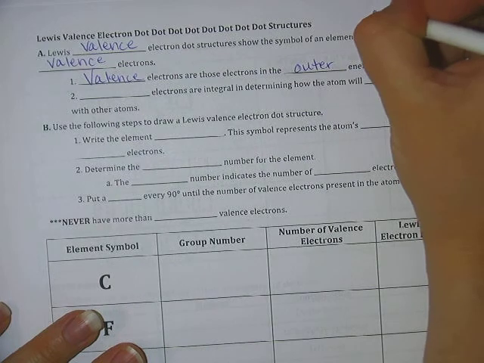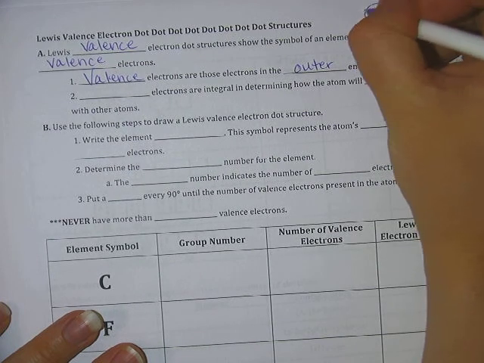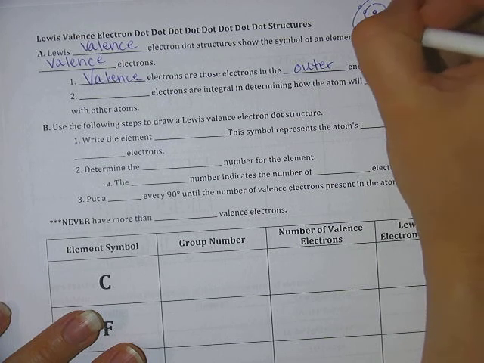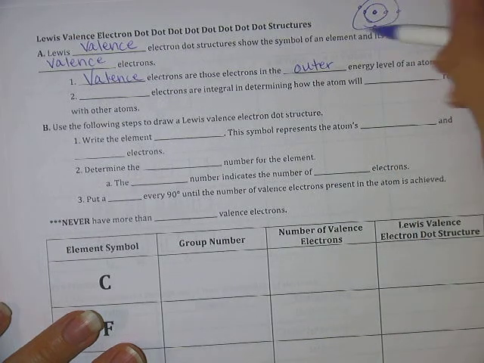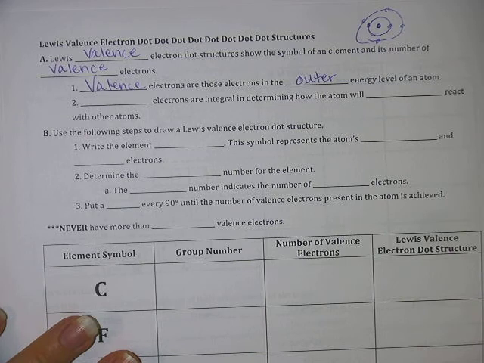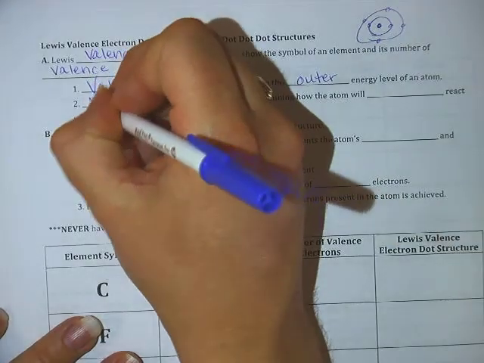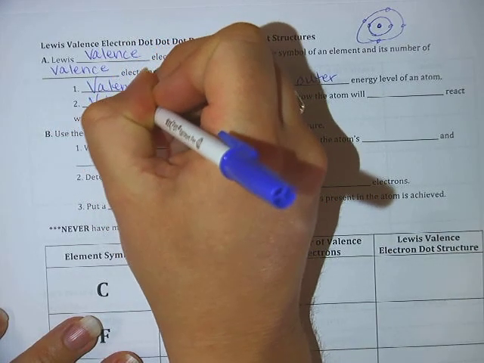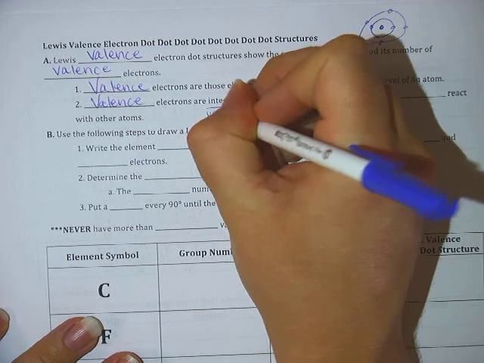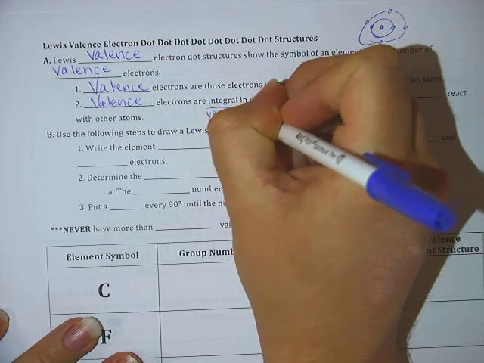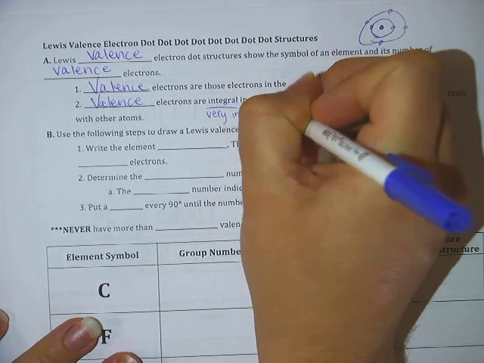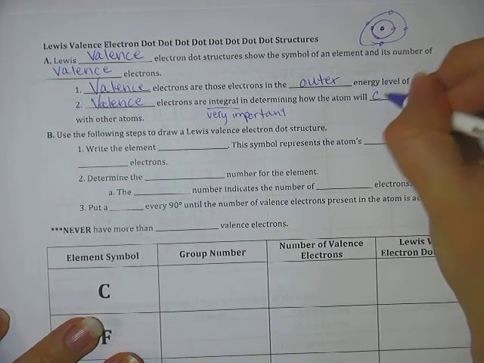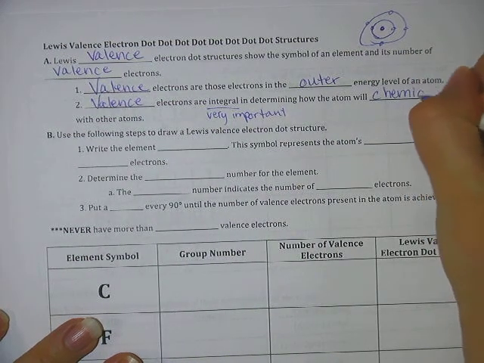So like if you're looking at an atom, here's your nucleus, and it's got some electrons out here, and it's got more electrons out here. The ones in the furthest outside, those are your valence electrons. Valence electrons are integral, that means very important, in determining how the atom will chemically react with other atoms.